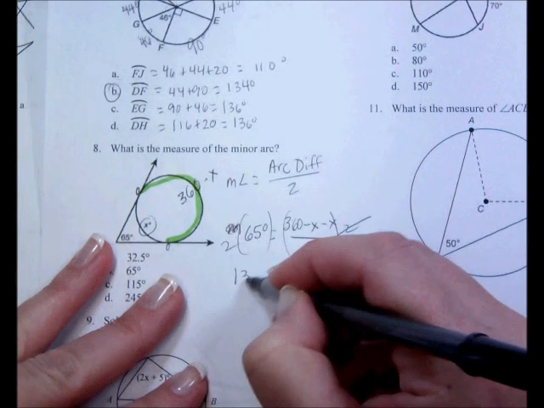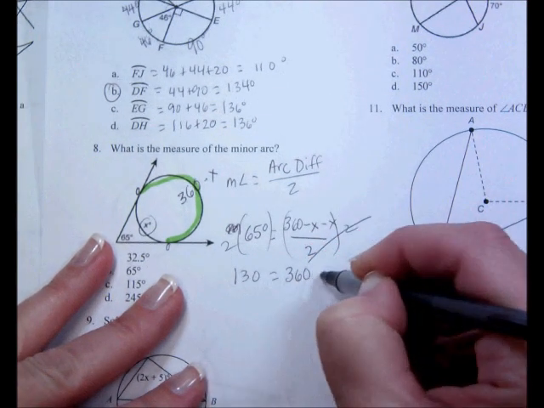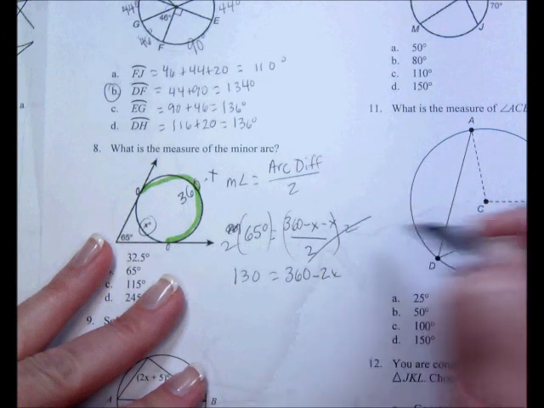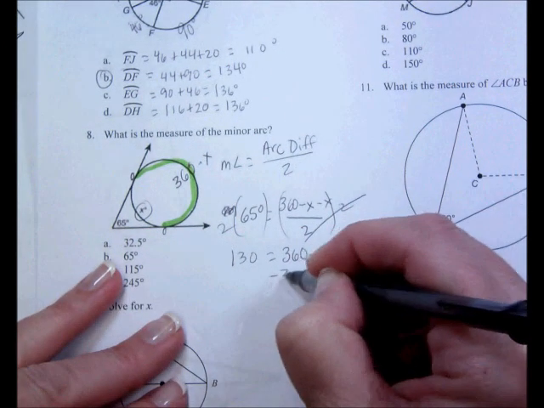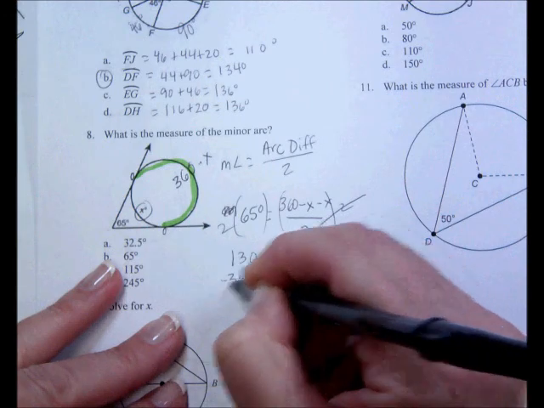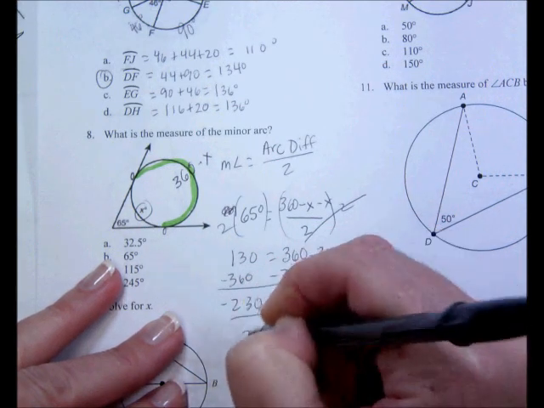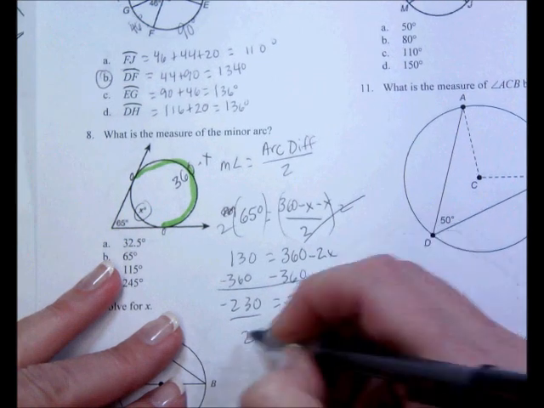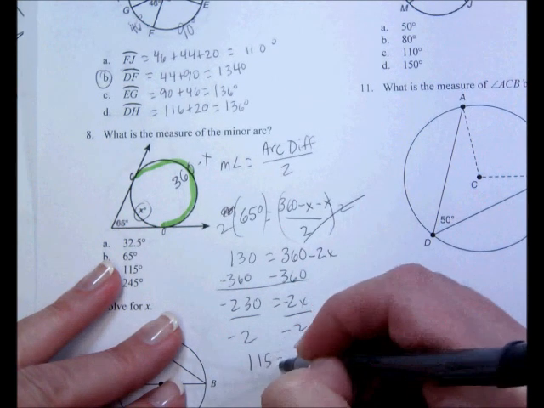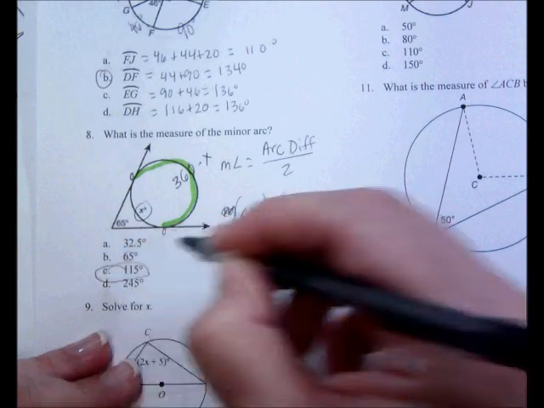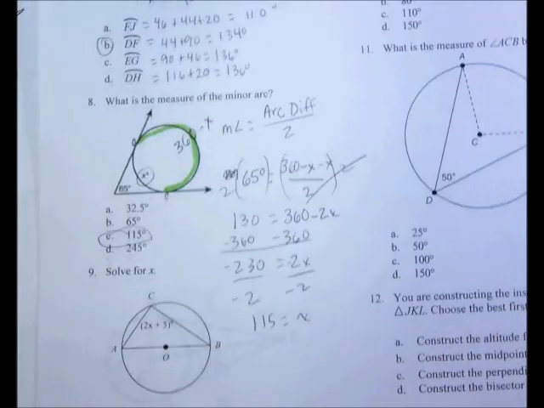Those cancel out. 130 is equal to 360 minus 2x. When I combine negative x and negative x, subtract 360. Negative 230 is equal to negative 2x. Divide by negative 2, and it's 115 is equal to x. So that would be the minor arc.